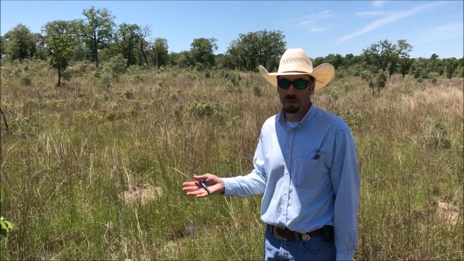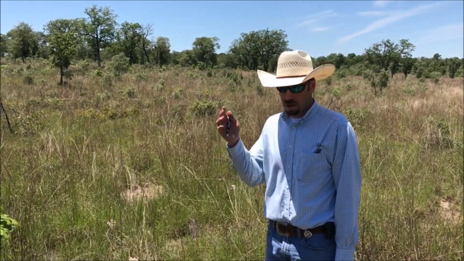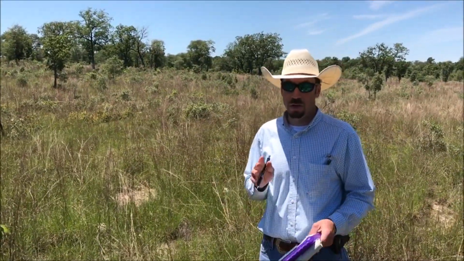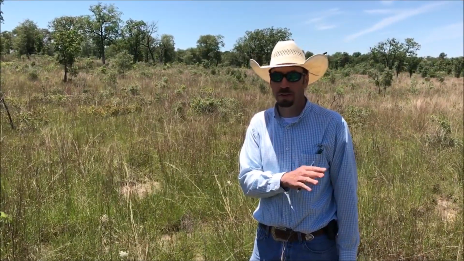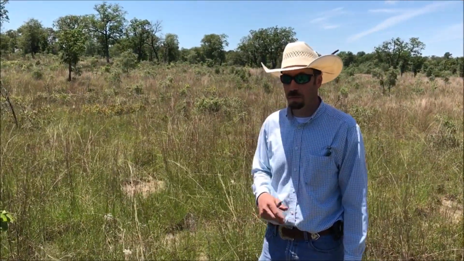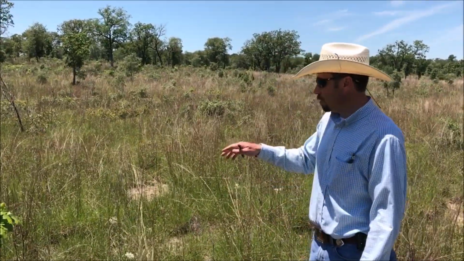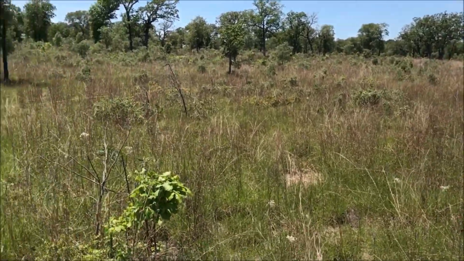Indicator number 16 is about invasive plants and how many invasive plants you have for the site. Now they're talking about plants here that act as invaders, not necessarily just invasive plants that are on the Texas Department of Agriculture invasive species list. So it could be a normal plant like mesquite, or in this case it might be some of these oaks that we have here and hickories.